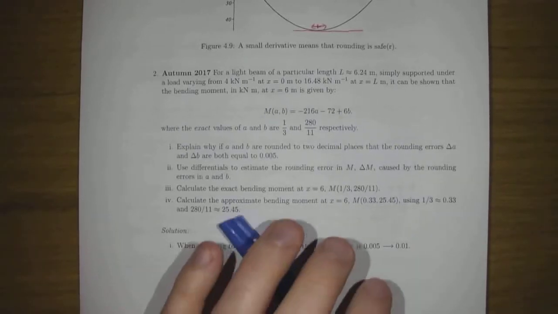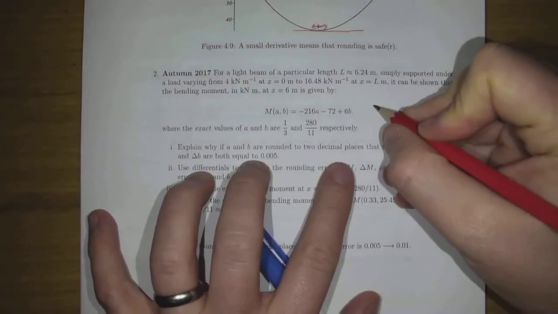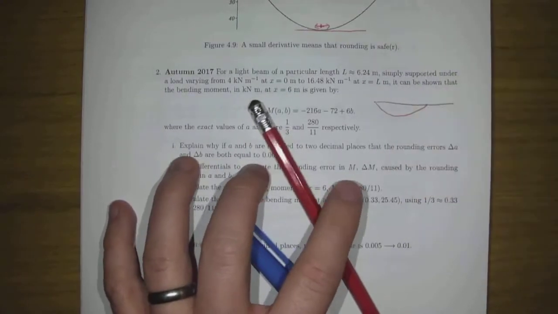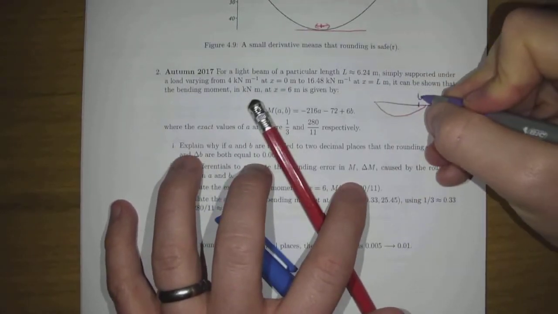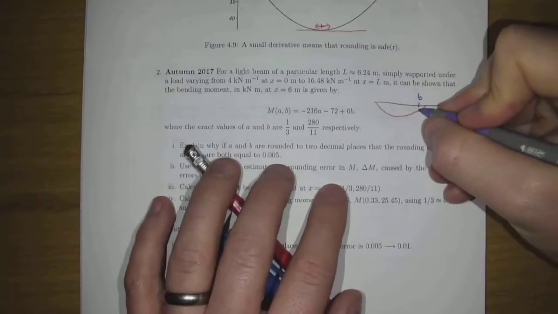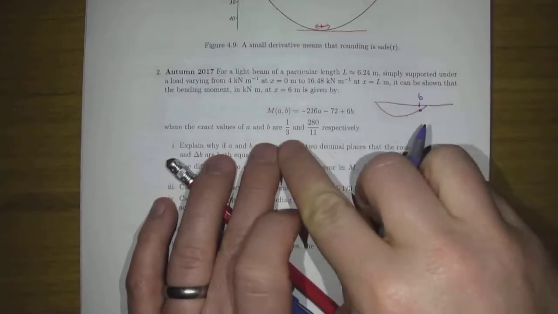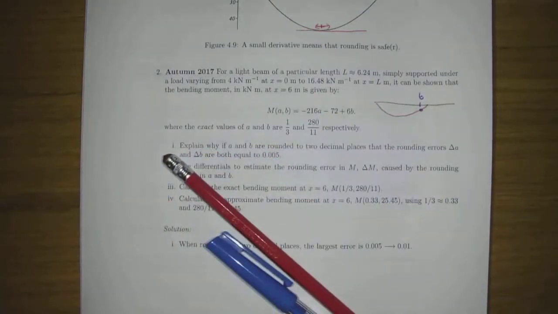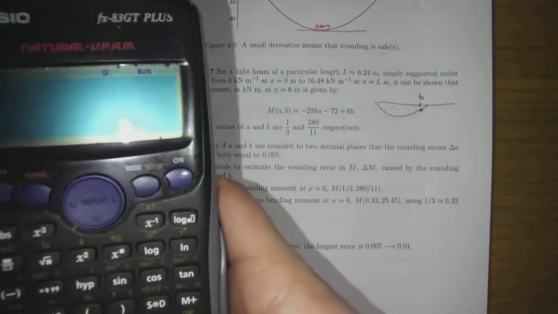So just to be clear, you've got the beam. It's got a length approximately 6.24, and we're looking at 6 here, and there's just a formula here, but A and B are actual numbers. So this is a particular number. I mean, we could bang in the numbers there.